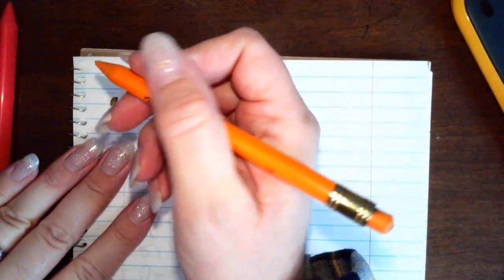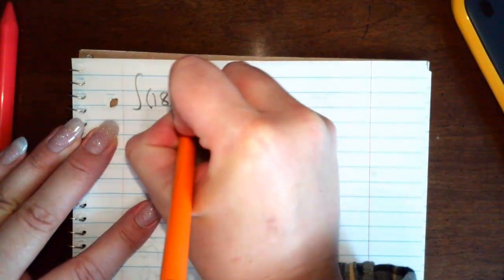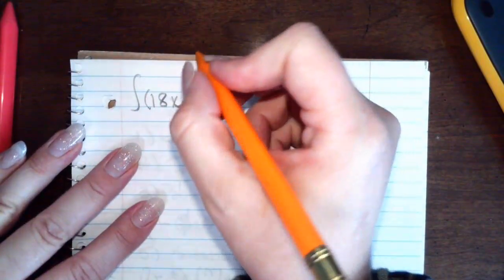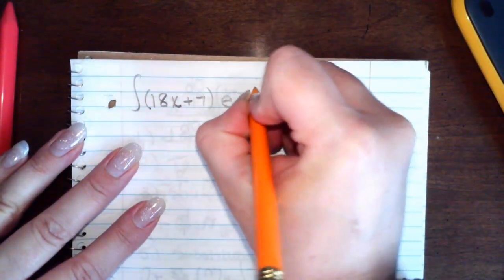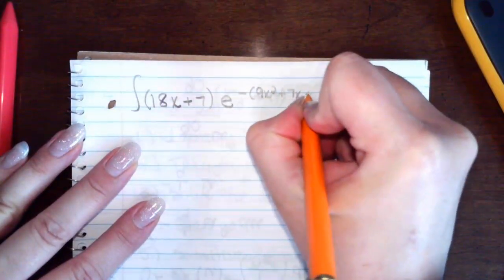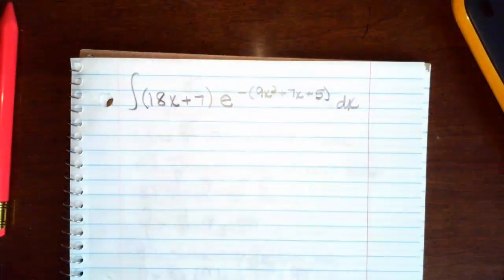All right, next we have 18x plus 7 times e to the negative 9x squared plus 7x plus 5 dx.